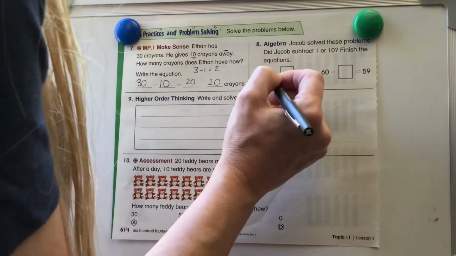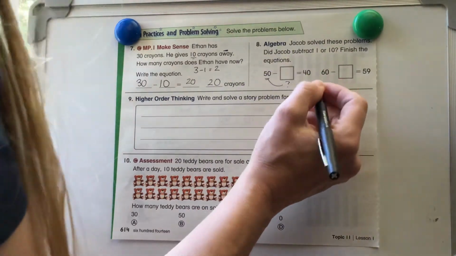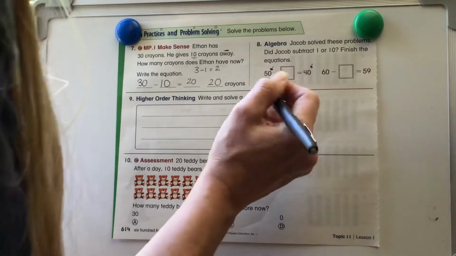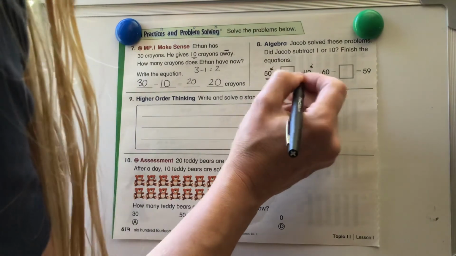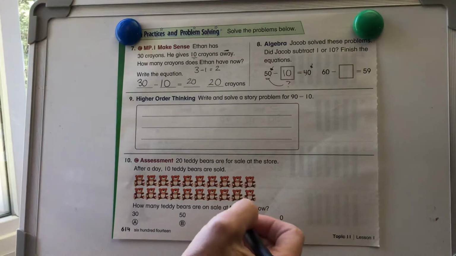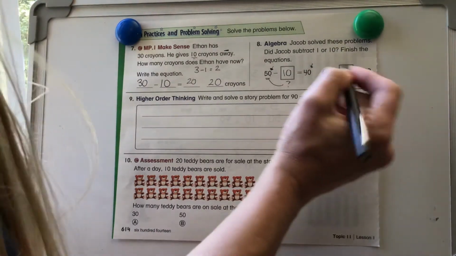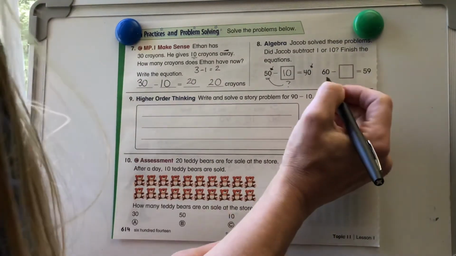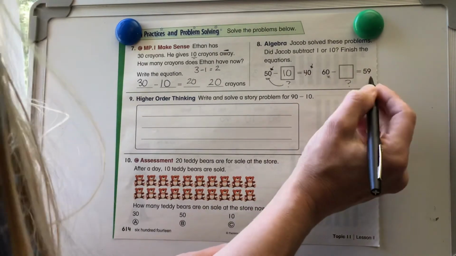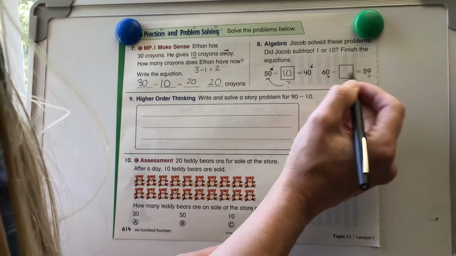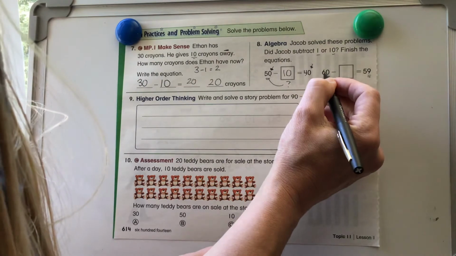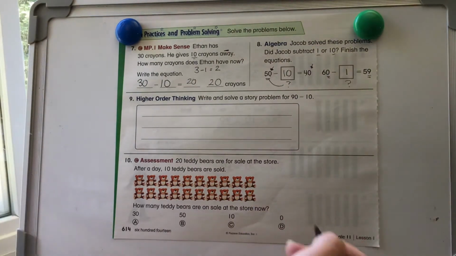Okay, 50 minus something equals 40. Well, I can see right here I have a 0 in the ones place, a 0 in the ones place. I know that 5 minus 1 equals 4, and 0 minus 0 equals 0. So we know it's a group of 10. Now let's take a look at this. 60 minus something equals 59. Well, I can tell by the ones place we're not counting by groups of 10. There's a 0 there and a 9 there. So it says, did we subtract 1 or 10? I know that 60 minus 1 is 59.